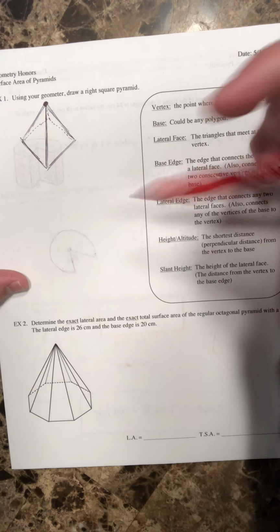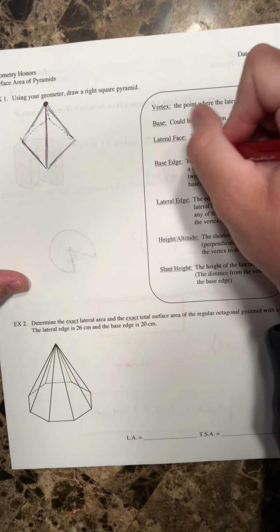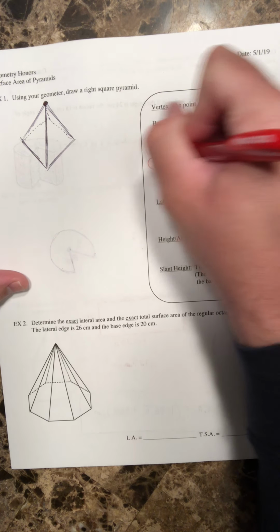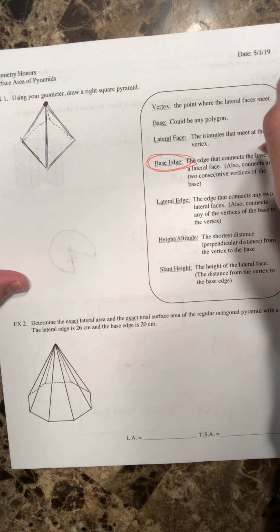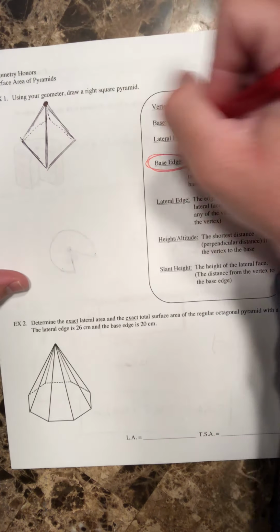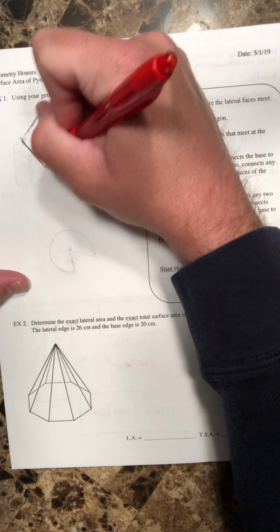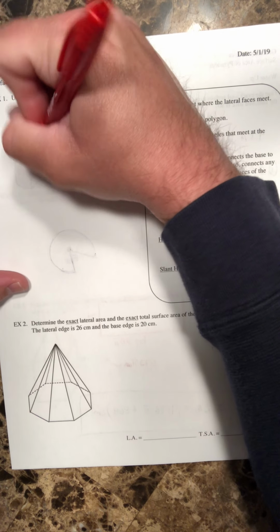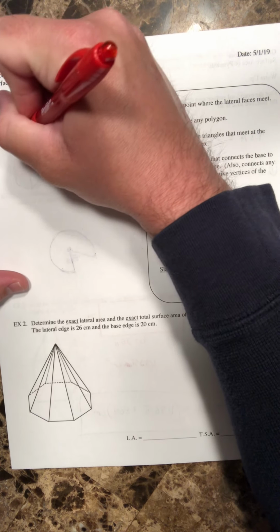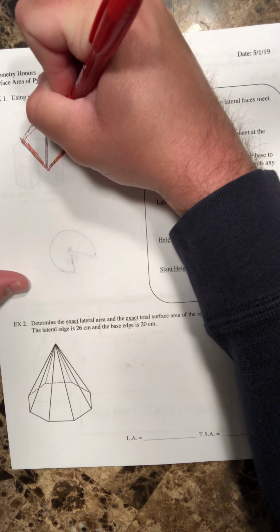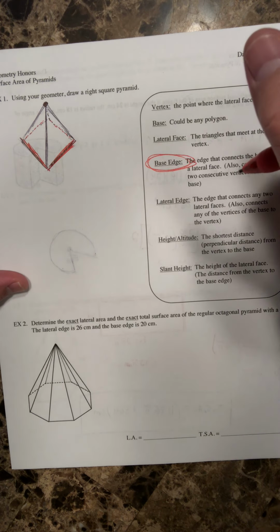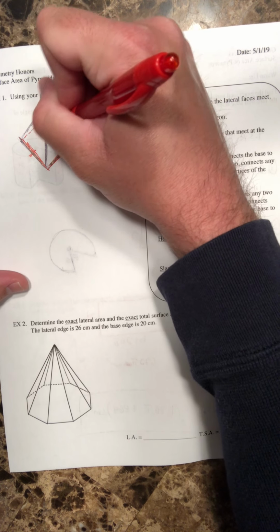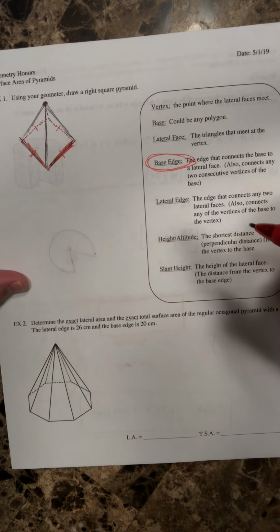Okay, a base edge. A base edge is an edge that connects the base to a lateral face. So the base is a square, the lateral face is a triangle, so the base edge is the side that connects the base to the lateral faces. In this case, it would be outlined in red. Those are our base edges. Since it's a square, the four base edges are congruent to each other.